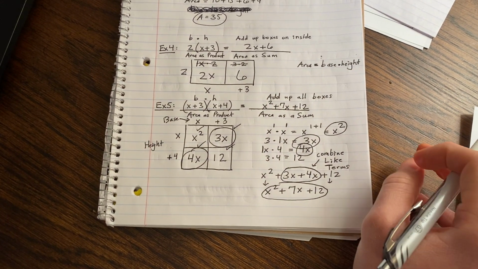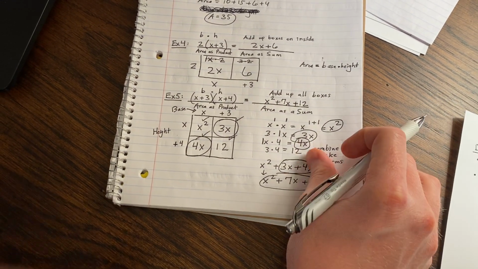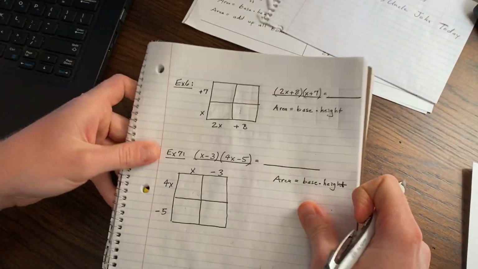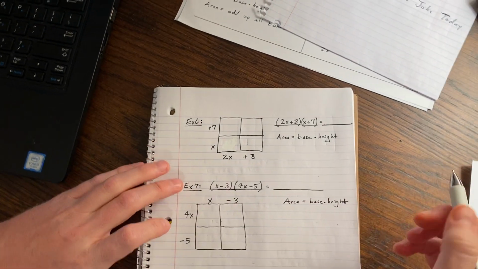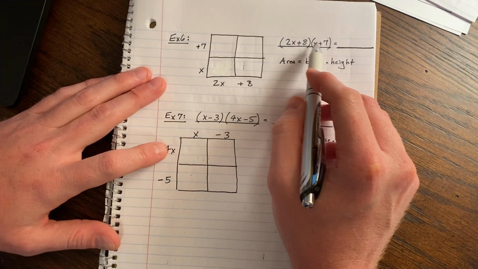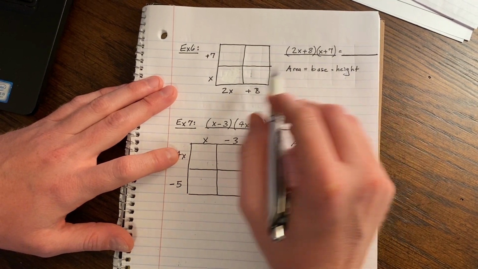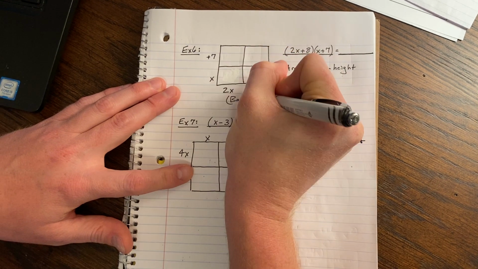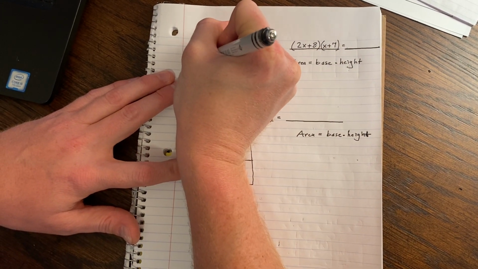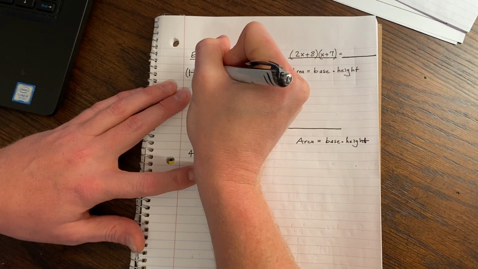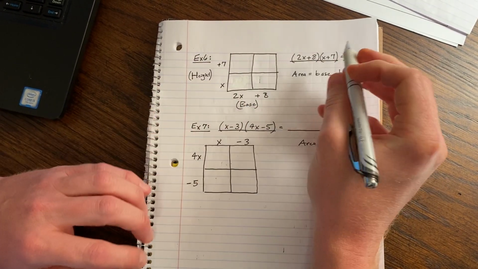Okay? This is multiplying polynomials. Let's continue. 2 more examples and we're finished. All right, so we have one ready to go. We have 2x plus 8 times x plus 7. Base times height. We know our base is right here. We know our height's right here. And we're going to find the area of each one of these little boxes.